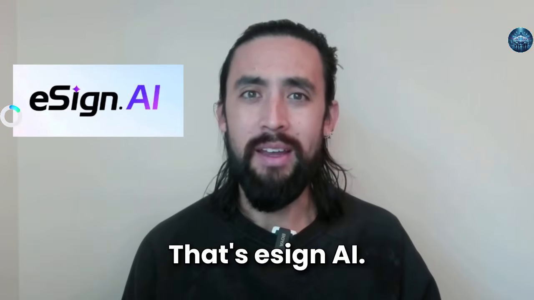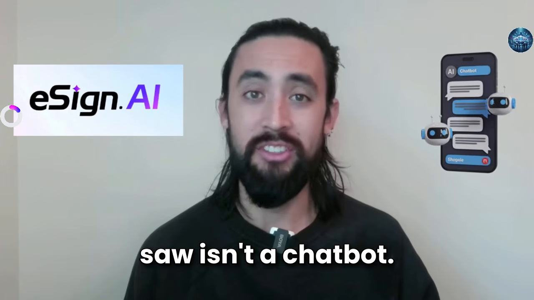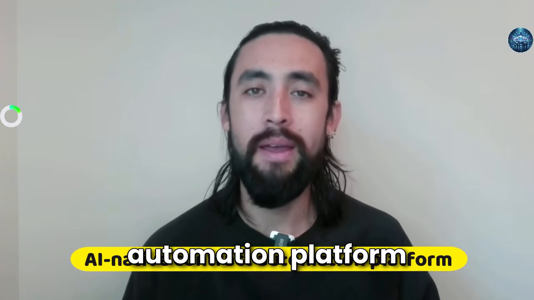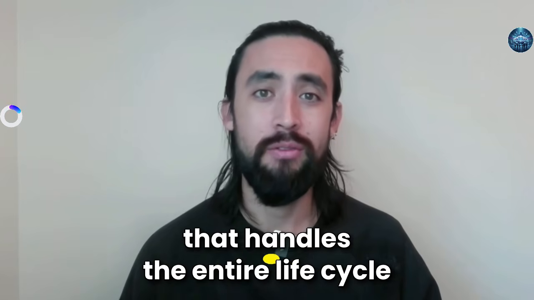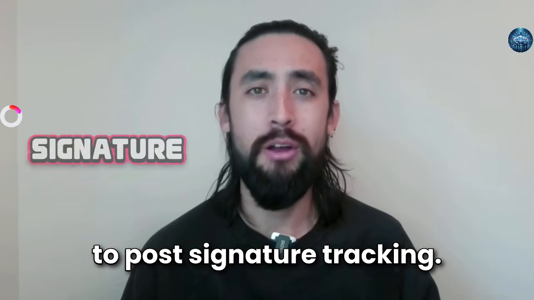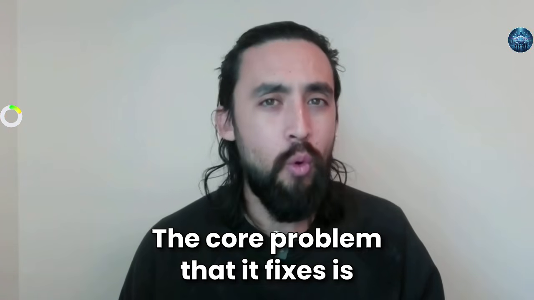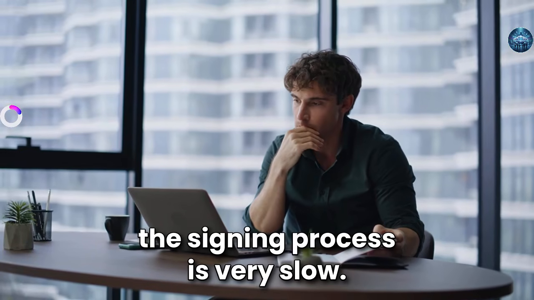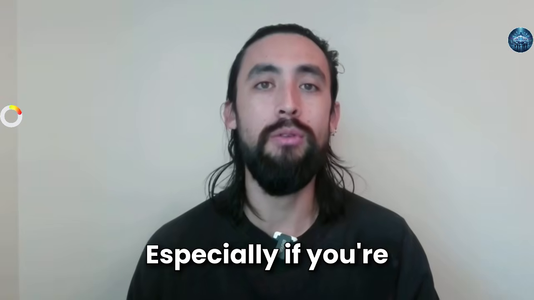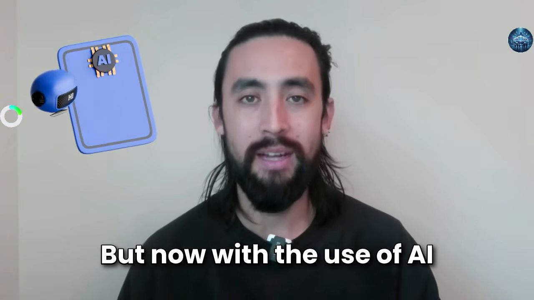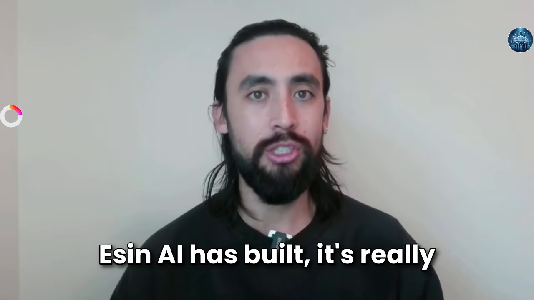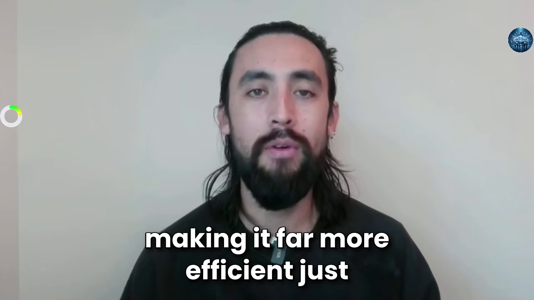That's esign.ai. And what you just saw isn't a chatbot. It's an AI native contract automation platform that handles the entire lifecycle, from drafting to signing to post-signature tracking. The core problem that it fixes is that most businesses think the signing process is very slow, and traditionally it can be, especially if you're doing it manually. But now, with the use of AI technology and the platform that esign.ai has built, it's really solving that core problem by making it far more efficient.